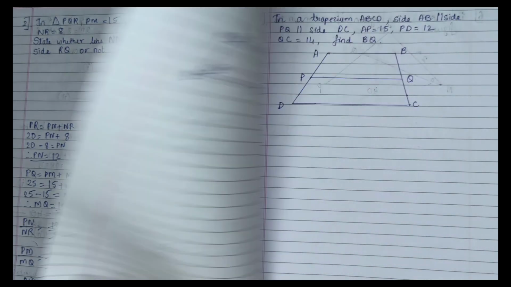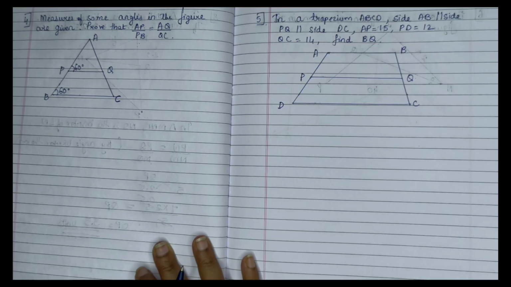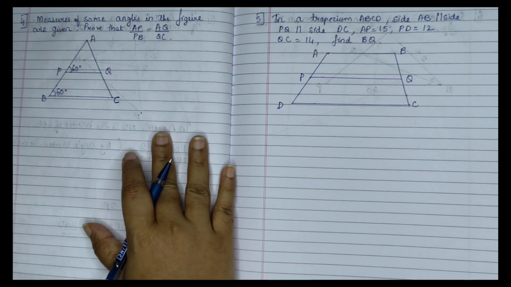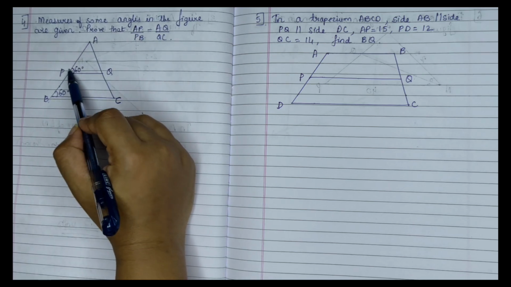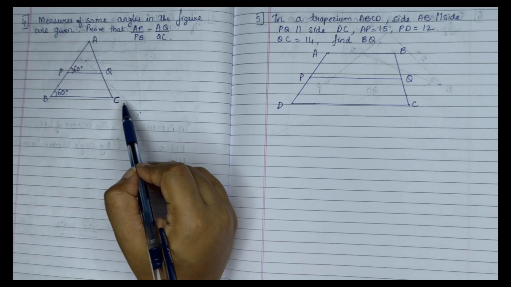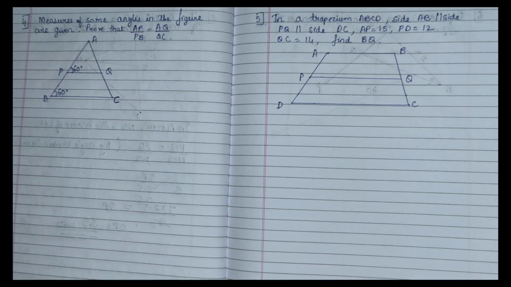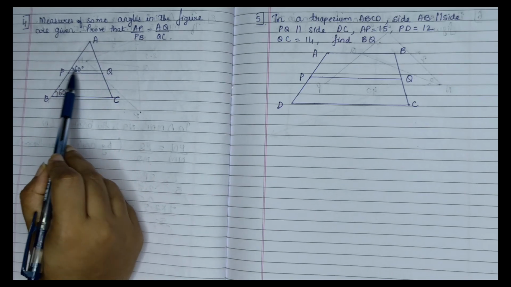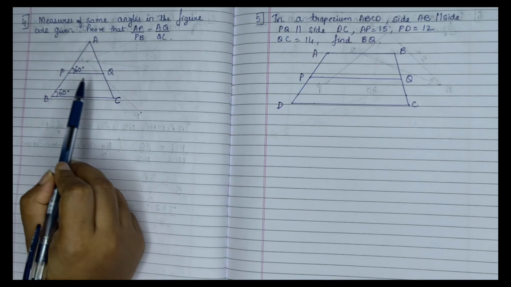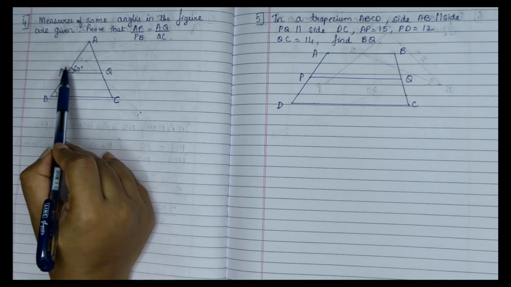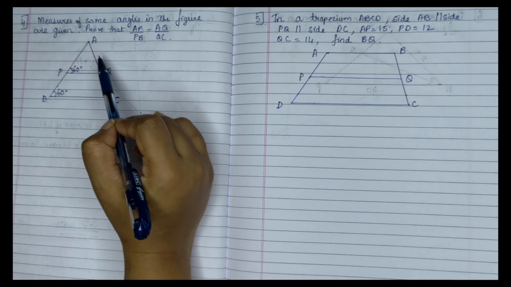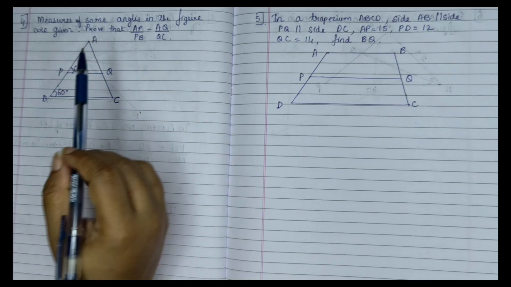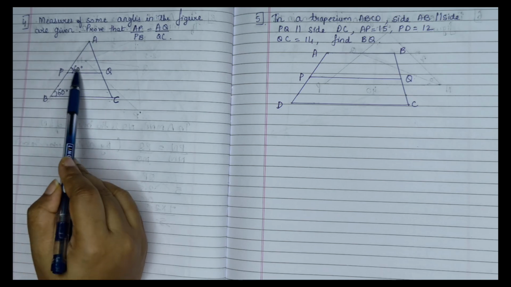Now see the next sum. Measures of some angles in the figure are given. You have to prove that AP upon PB is equal to AQ upon QC. First we can prove this by basic proportionality theorem. First we will prove that PQ is parallel to line BC, and if these two lines are parallel, then AP upon PB is equal to AQ upon QC.